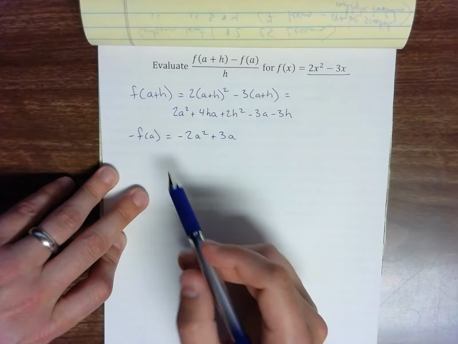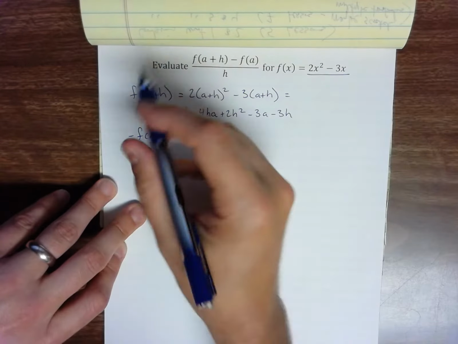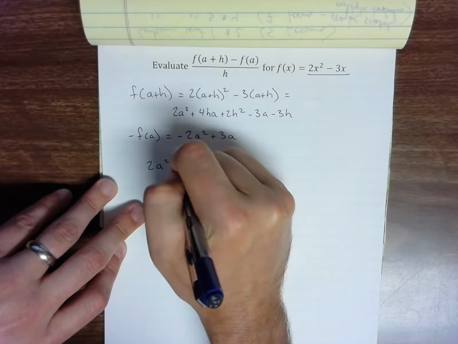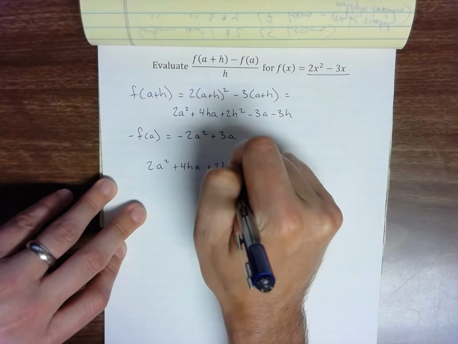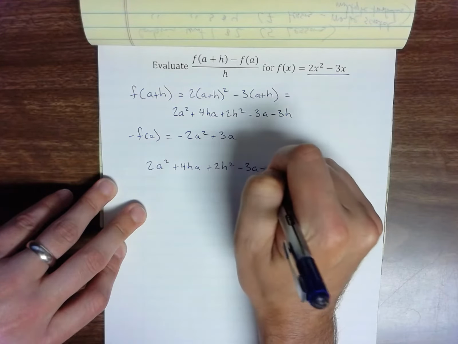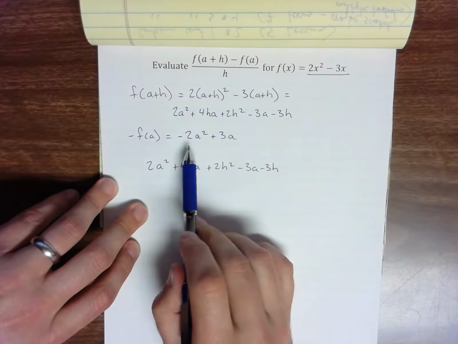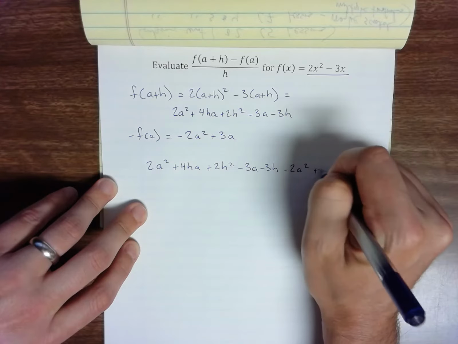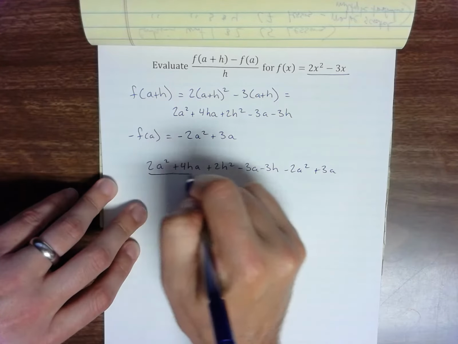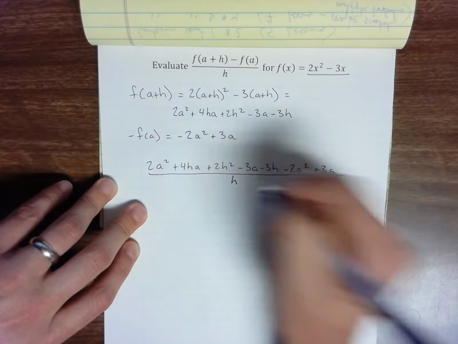Let's just put them together now. So I'm going to write this out. So 2a squared plus 4ha plus 2h squared minus 3a minus 3h. Now we'll do this guy. Minus 2a squared plus 3a. And this is all over h.